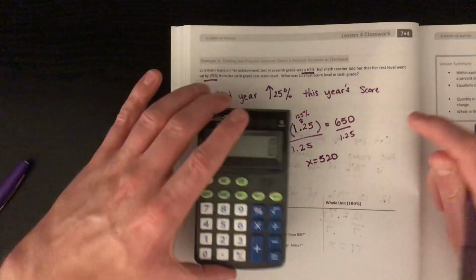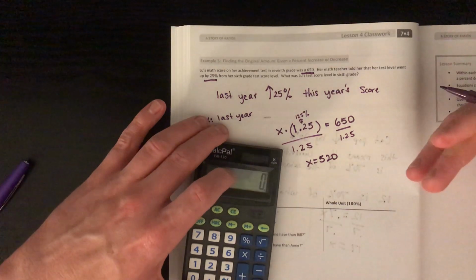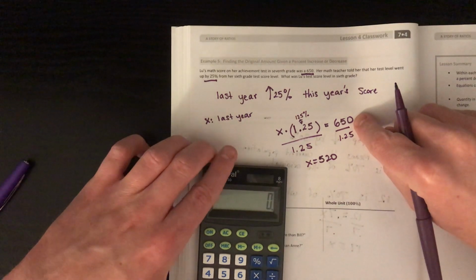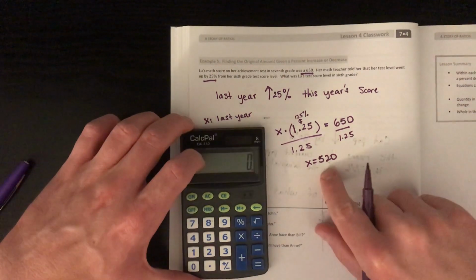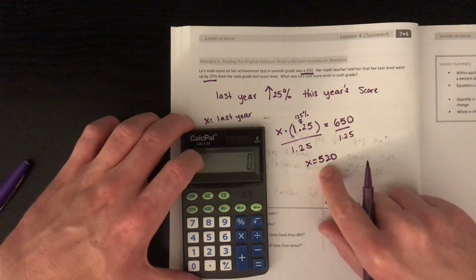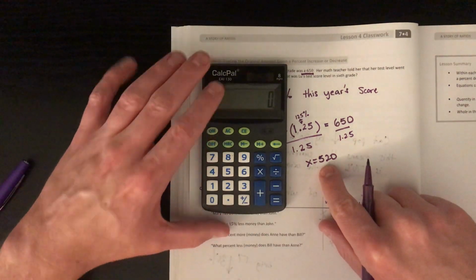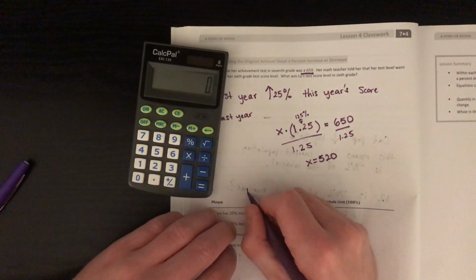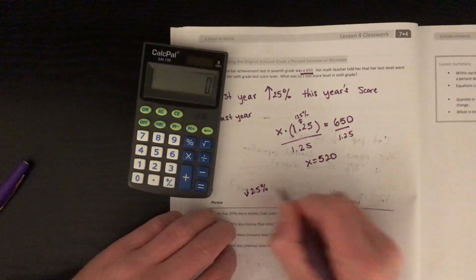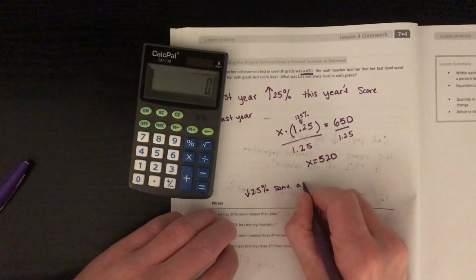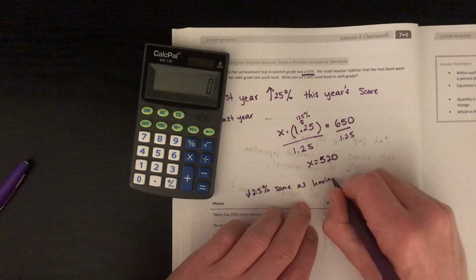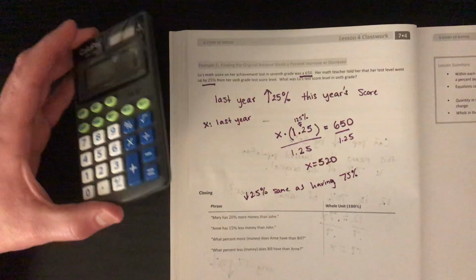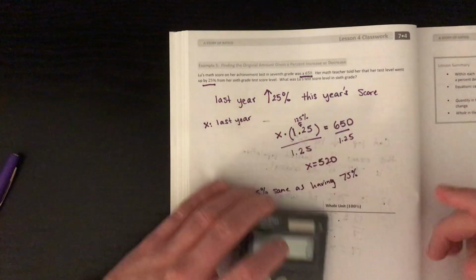And so just to show you what I'm talking about real quick, if you had tried the incorrect strategy of just reducing 650 by 25%, then I think you'll see that we're going to get a number less than 500. Our answer will turn out too low. So let's see here. If you reduce a number by 25%, right? Reducing by 25% is the same as having 75% left over, right? If you lose 25% of something, then you still have 75%.